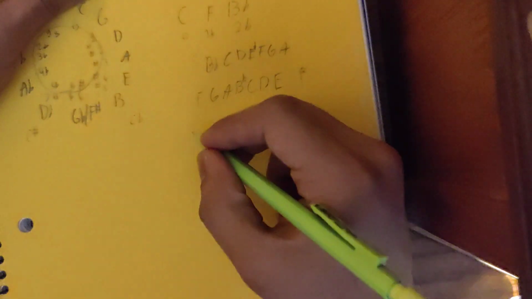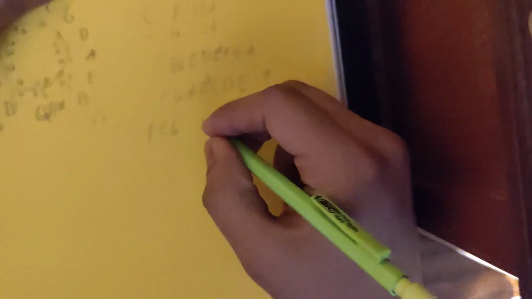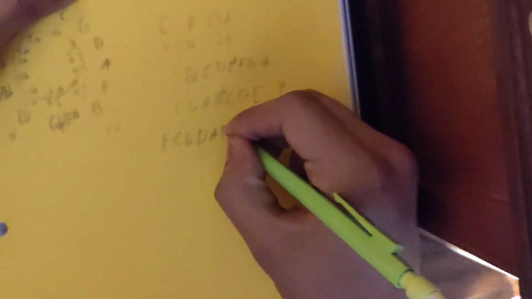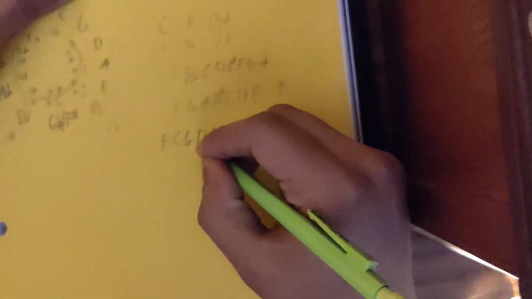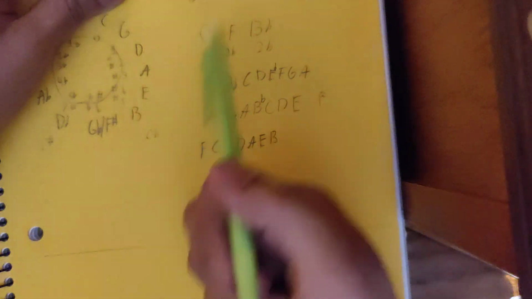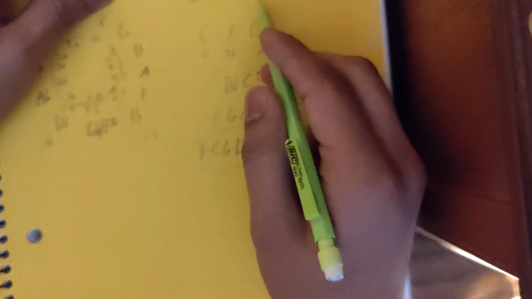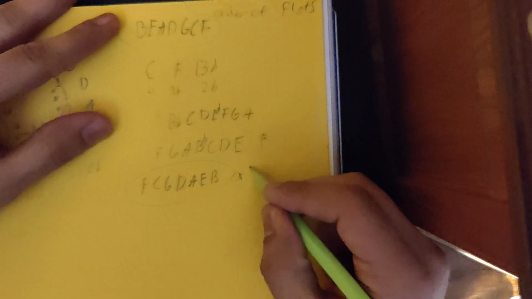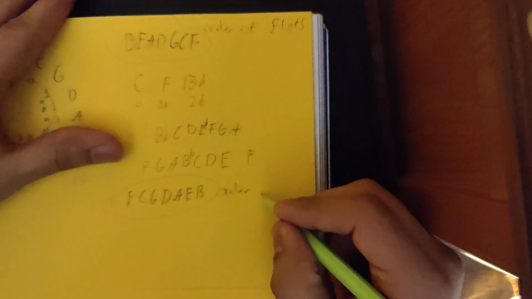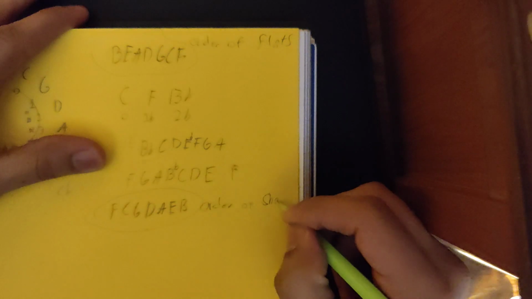Now, what about sharps? Well, sharps is going to be F, C, G, D, A, E, B. And if you pay attention, it's just BEAD greatest common factor, but reversed. B, E, A, D, G, C, F, F, C, G, D, A, E, B. So, order of sharps, easy to remember as well, because it's just BEAD greatest common factor, but reversed. So you just have to remember that. It's the order of sharps.